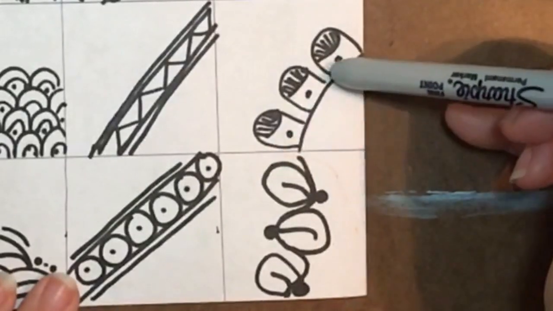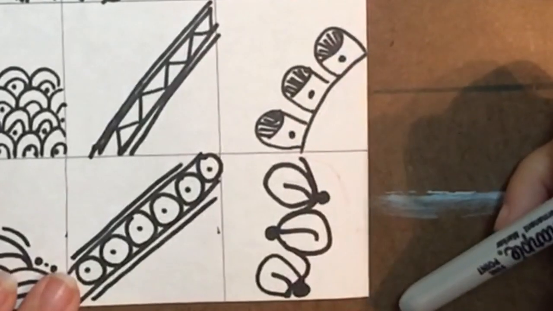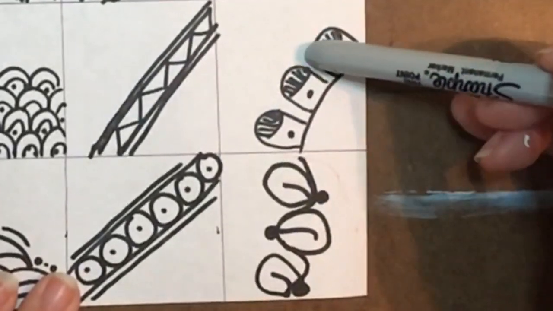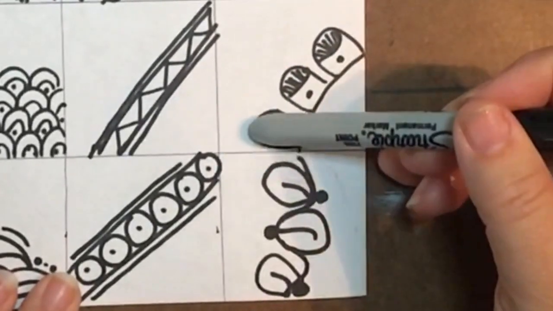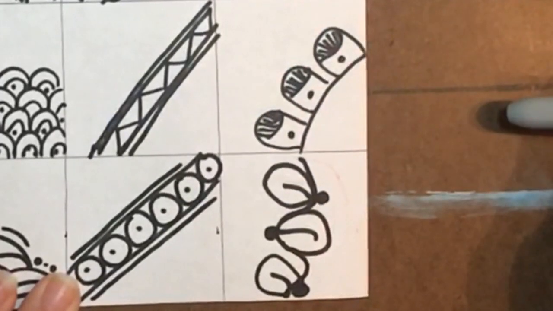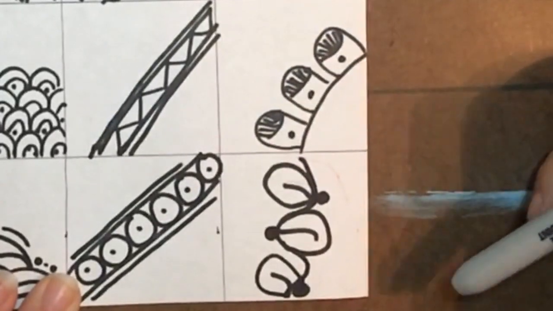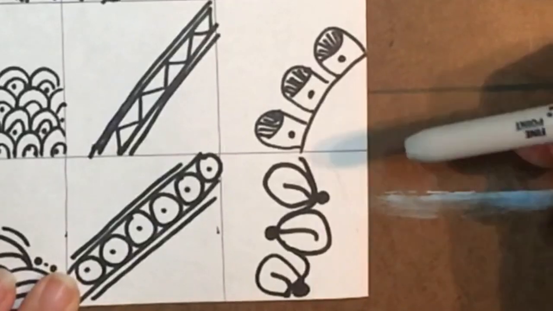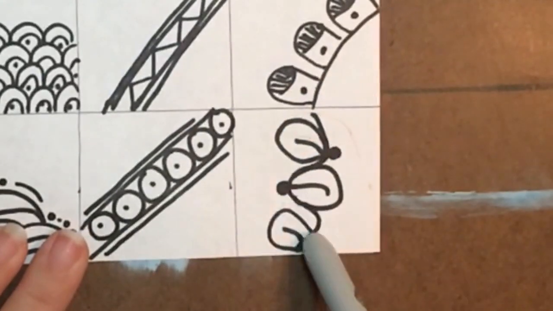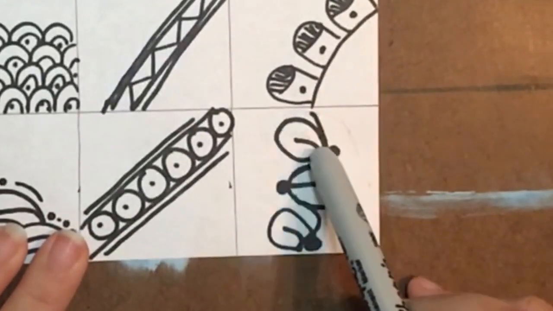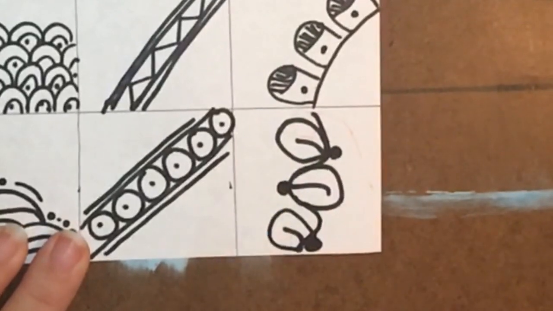Here I started the same idea, a curve, 3 petals, and then I gave each one kind of a little fingernail at the top, added some straight lines and a dot. There's still some room for improvement there. This one I started with a curvy line, some big leafy bumps on each side, added a line to give it that leaf idea, and then added the dots there as well.